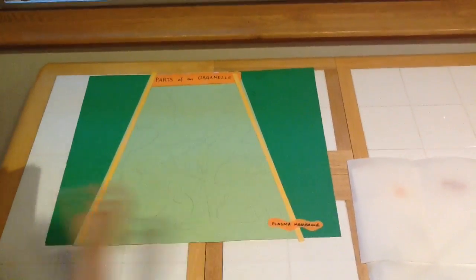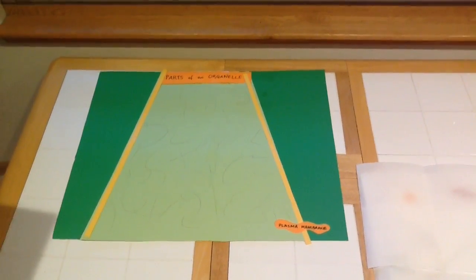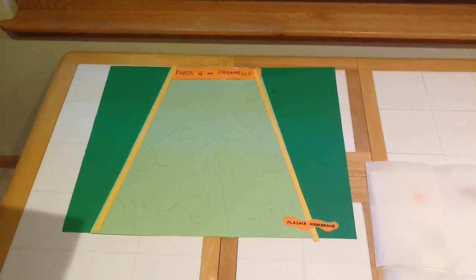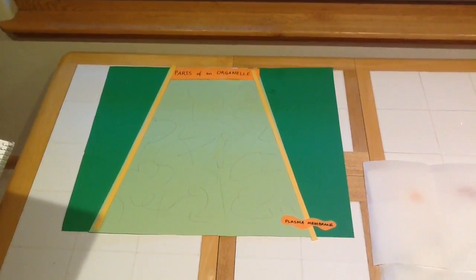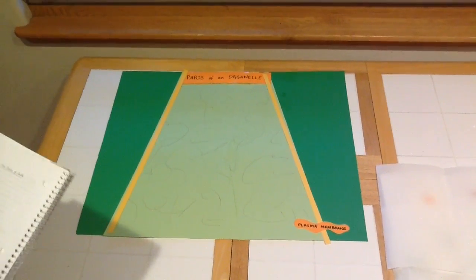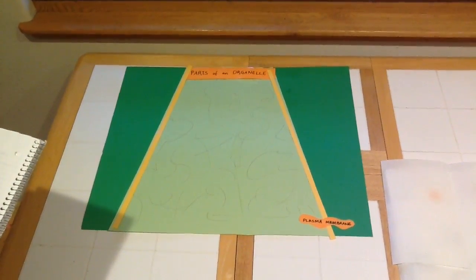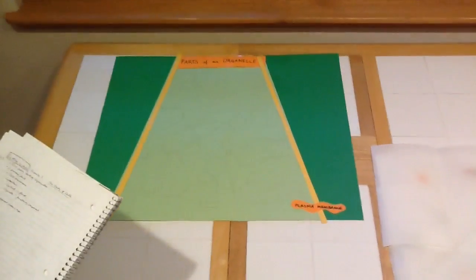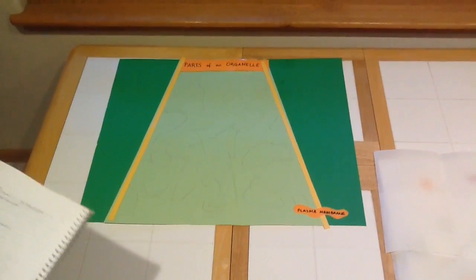Plasma membrane, that's what that is, okay? Now the plasma membrane has a lot of functions. It helps with communication for the organelle. It helps shape the organelle and protect it, and it maintains electrochemical gradients. It also keeps a barrier, like I said, and it's a selectively permeable barrier, which means that it only allows certain things in.